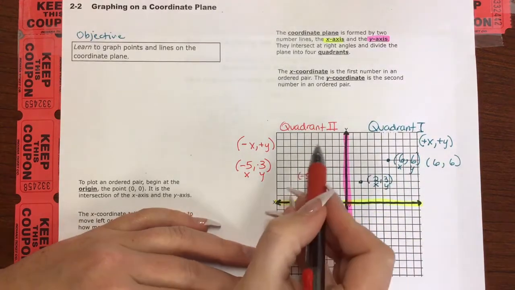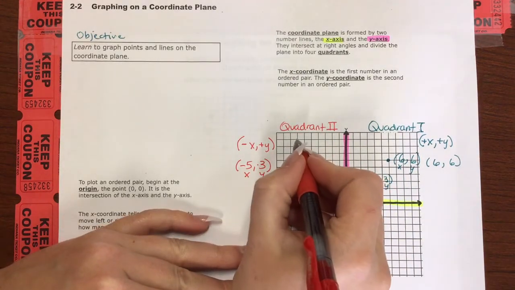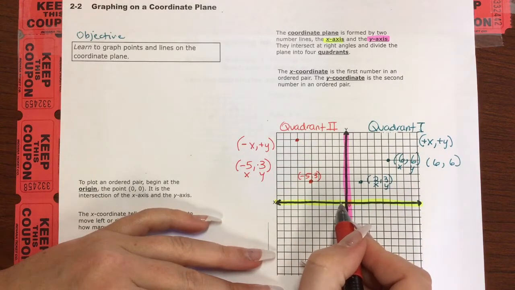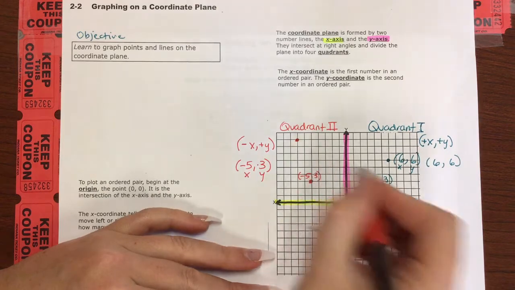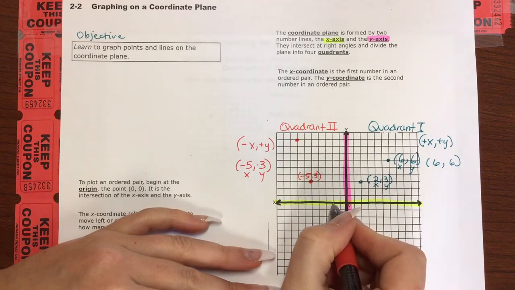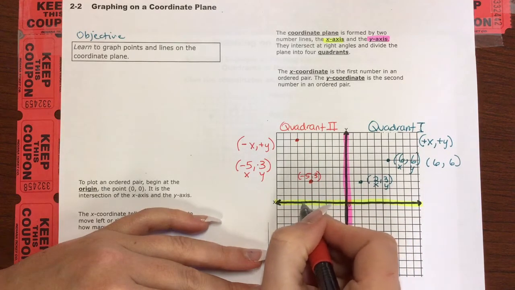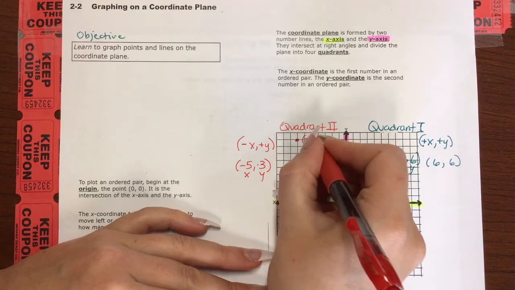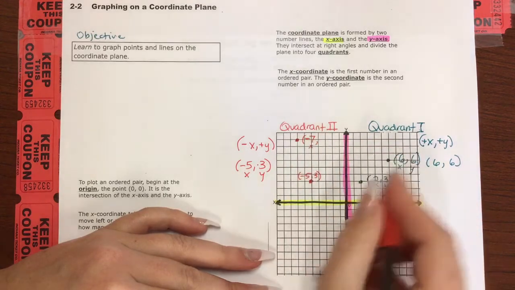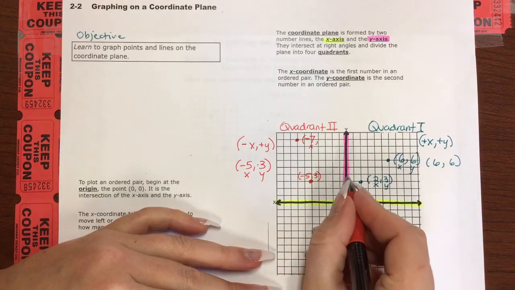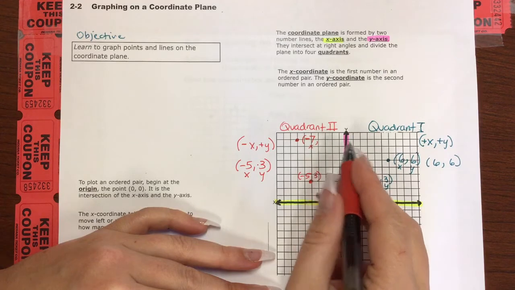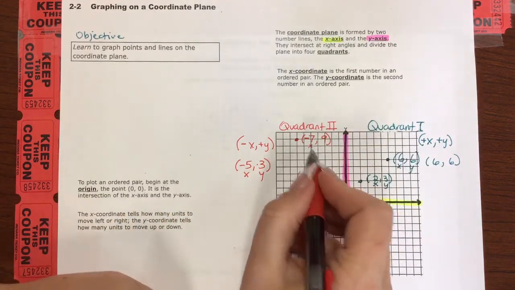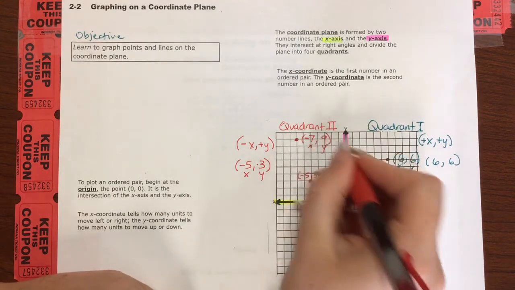Let's do one more, maybe something up here. Let's see what this is. The x part would be negative 1, negative 2, negative 3, negative 4, negative 5, negative 6, negative 7. So the x part is negative 7. Now what's the y? 1, 2, 3, 4, 5, 6, 7, 8, 9, and it's a positive 9. So that's how you would write this point. And notice it has a negative x and 9 is positive.